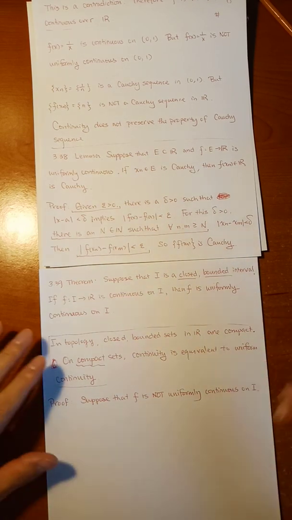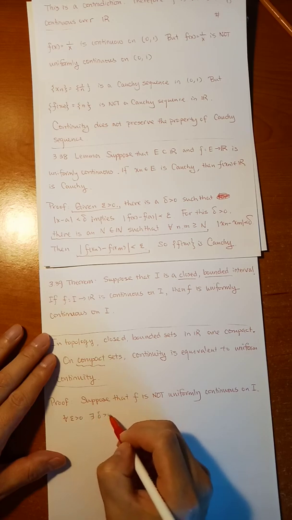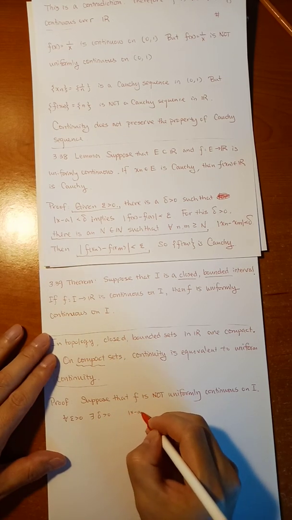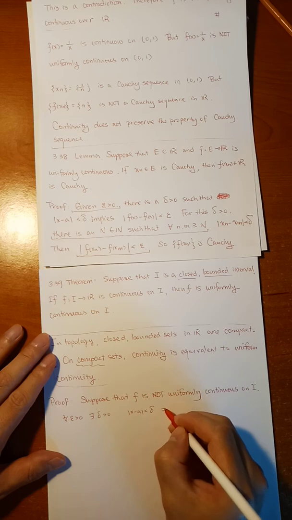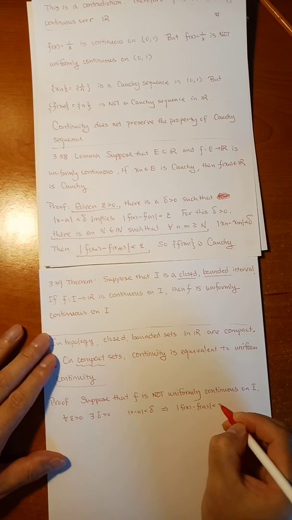Every epsilon, there exists a delta, |x minus a| less than delta, |f(x) minus f(a)| less than epsilon. This is the definition.